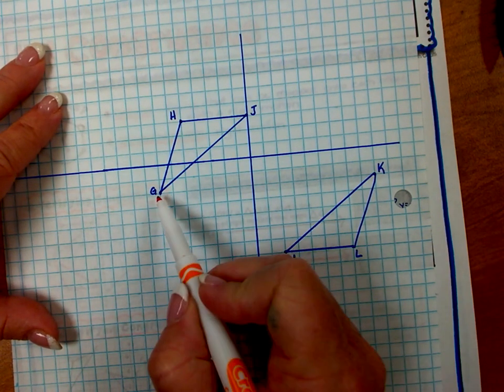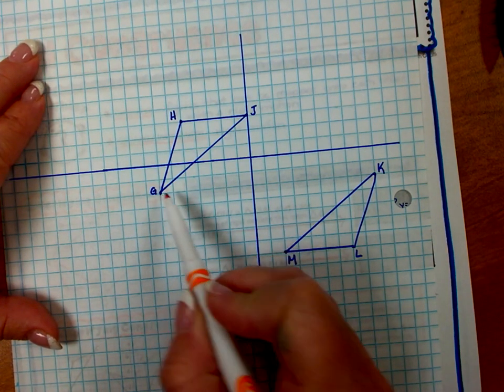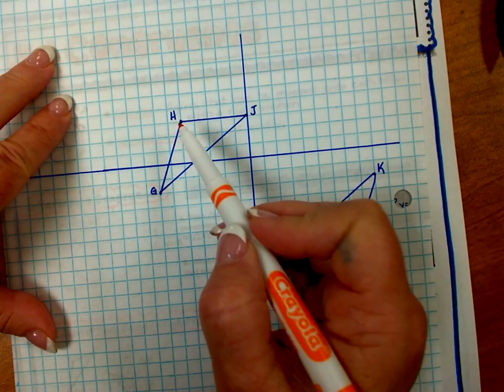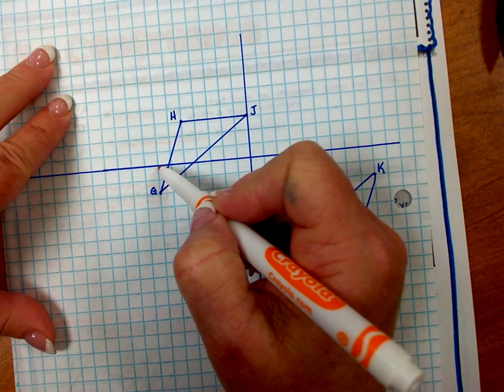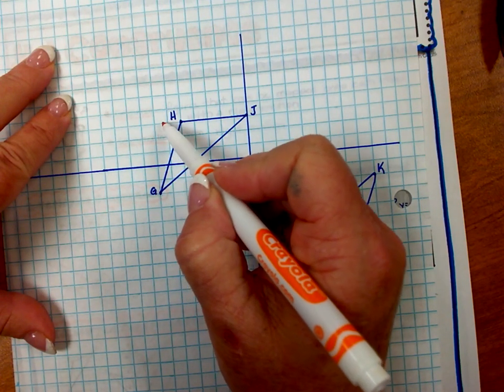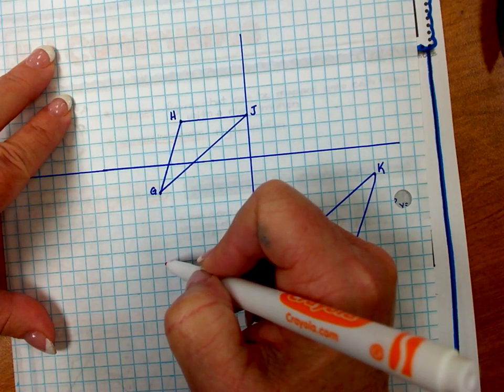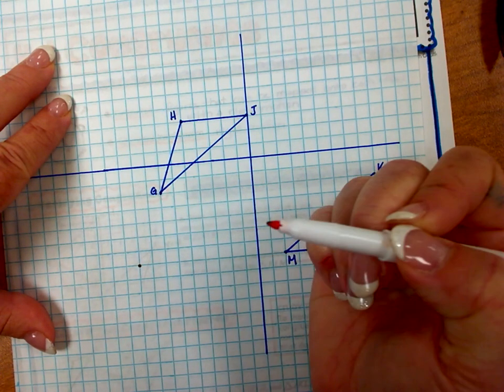Let's do that. So we're going to rotate it around point G because G and K are in the same spot. Okay, so if we do that, then 1, 2, 3, 4, 5 units up and 2 units to the right is our H. So let's go 5 units down and 2 units to the left.